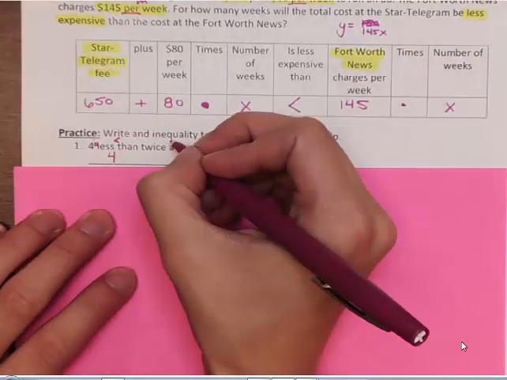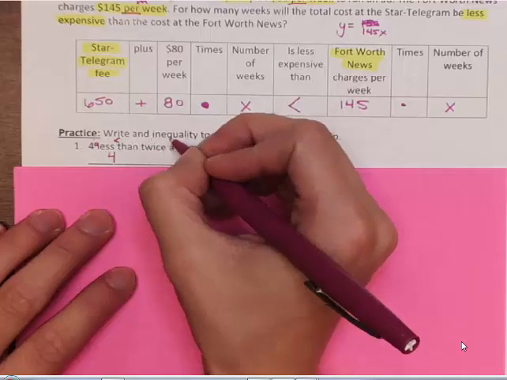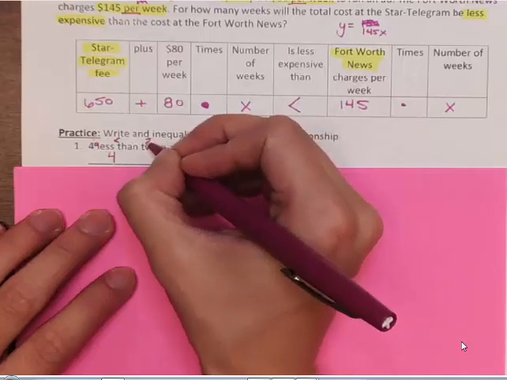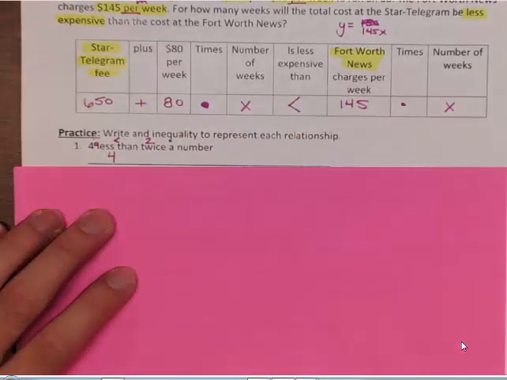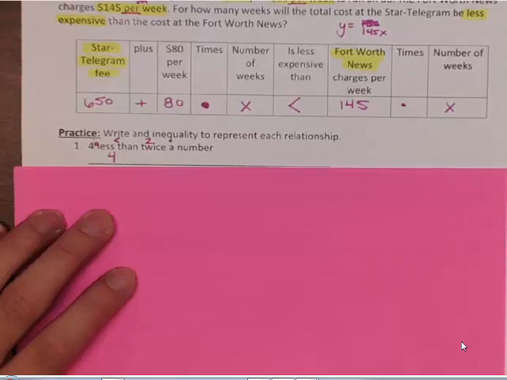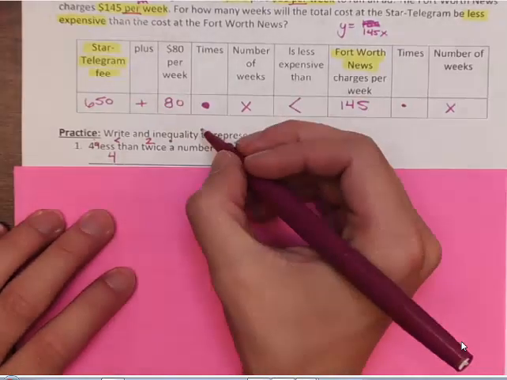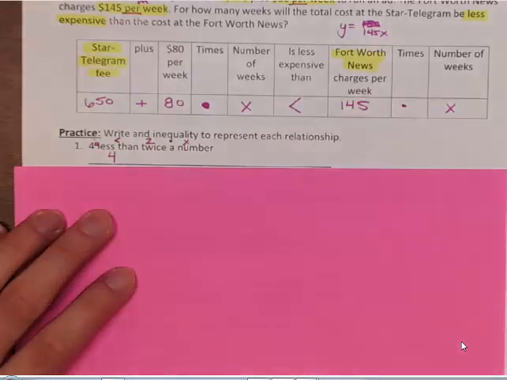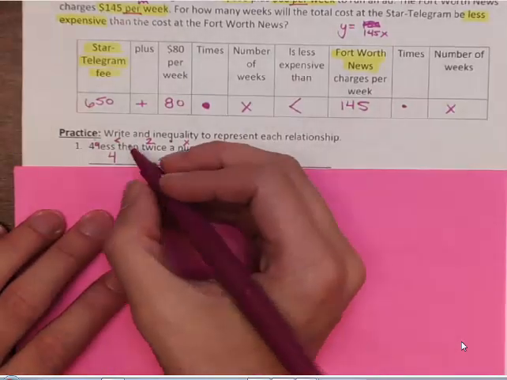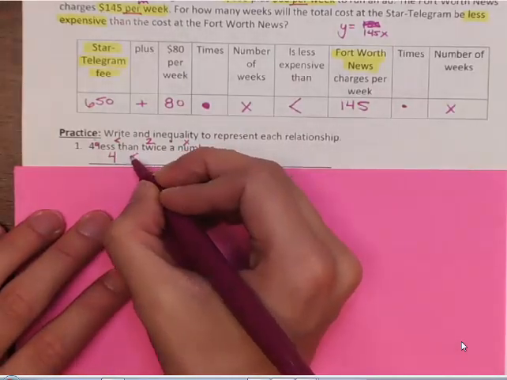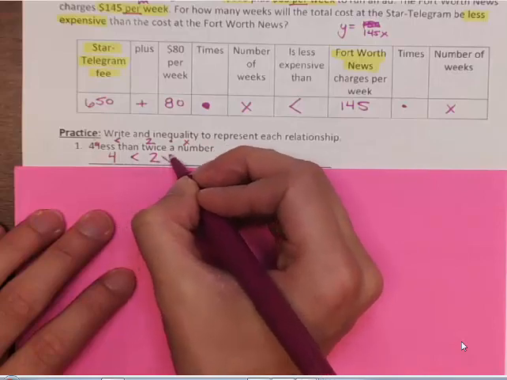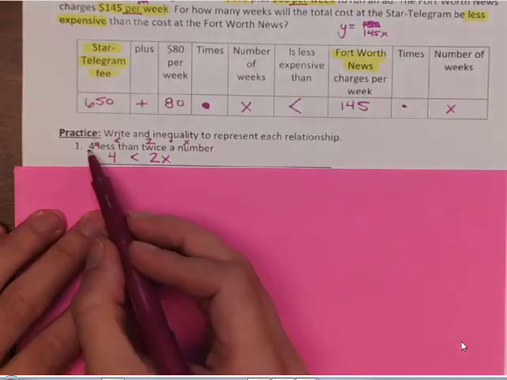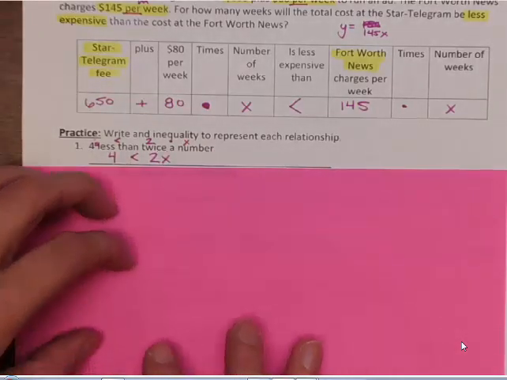Twice a number would mean I have to multiply that number 2 times. So 2 times a number. How would I identify a number? That's actually a variable, so I'm just going to put x there. So when I write this inequality, my inequality should be 4 is less than 2x. That's the same thing as 4 is less than twice a number.